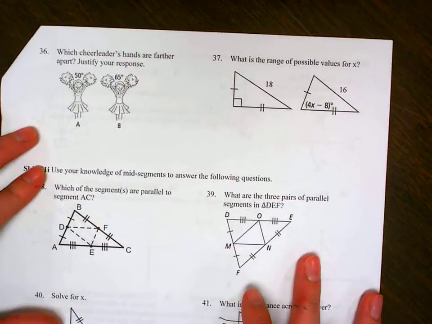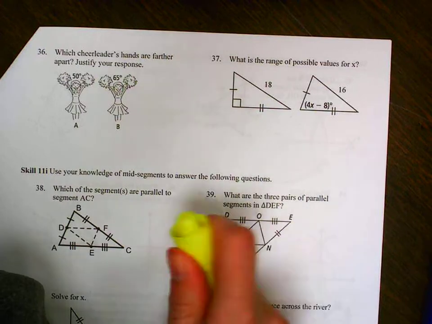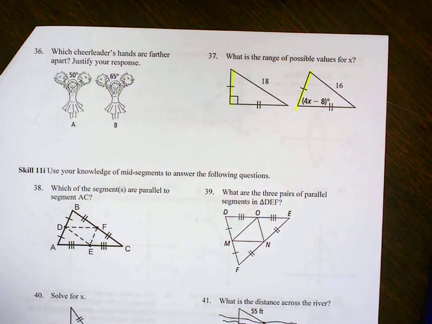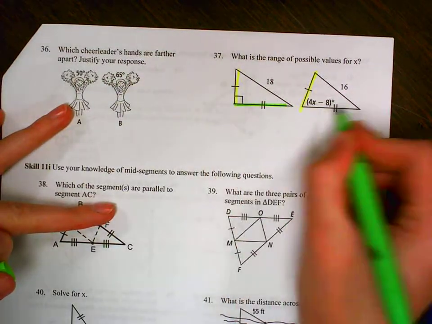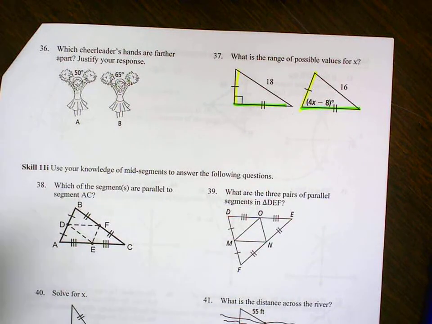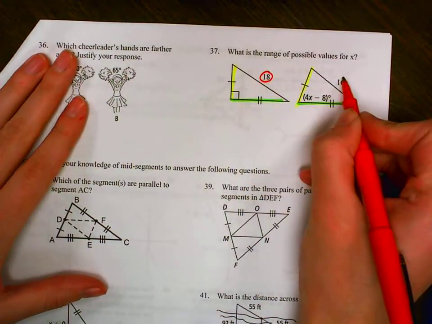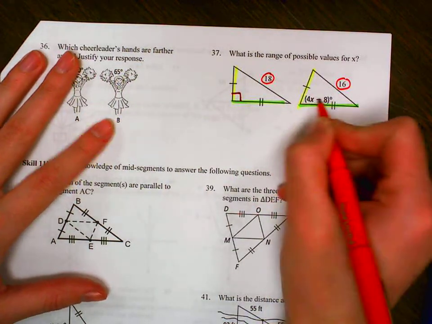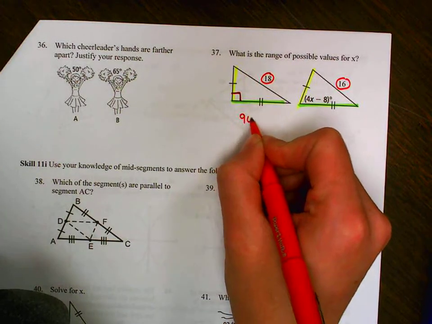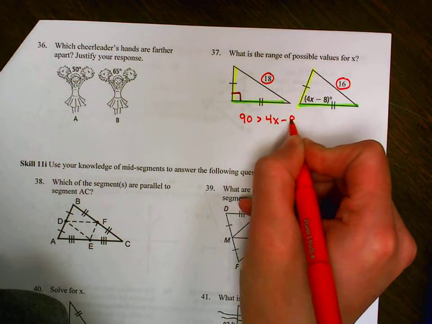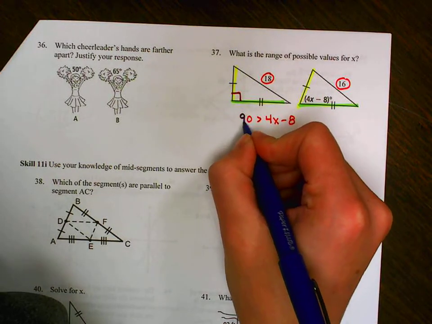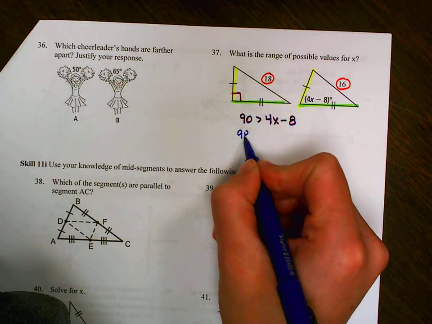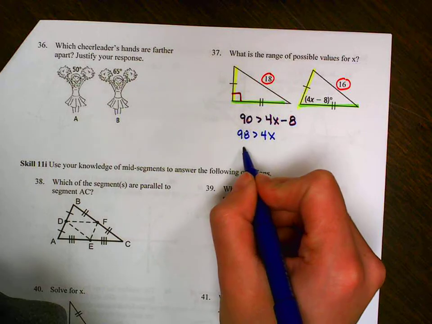Let's try 37. Again, I have two sets of sides that are the same, right? So this thing here is the same as this thing here. This thing here is bigger than, or the same as this thing here. But you'll notice that 18 is bigger than 16. That means this hinge angle has to be bigger than this hinge angle to accommodate for the bigger size. So 90 has to be greater than 4x minus 8. Sorry, I've been meaning to do all the work in blue. So I'm going to add 8 to both sides. Divide by 4.